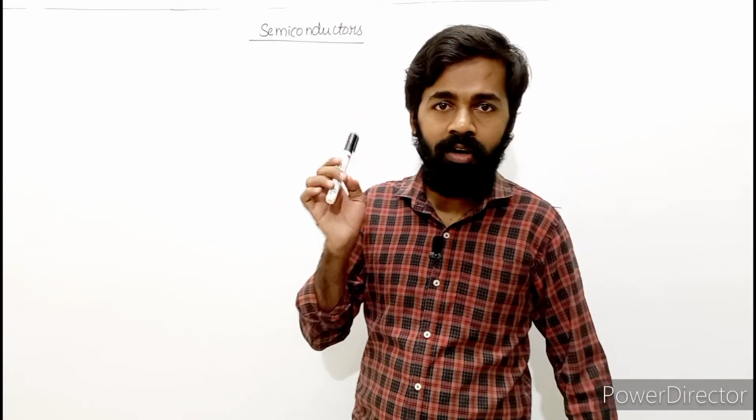In this session, we will continue with semiconductors. In the previous session, we have seen about intrinsic semiconductors. What are intrinsic semiconductors? Their conductivity is purely because of what? Thermal breakage of covalent bonds. Right. Now in this session, we will see about extrinsic semiconductors.